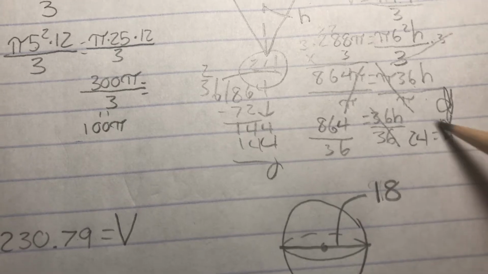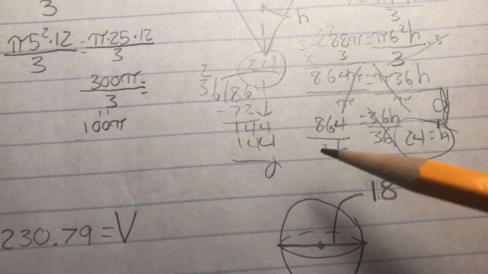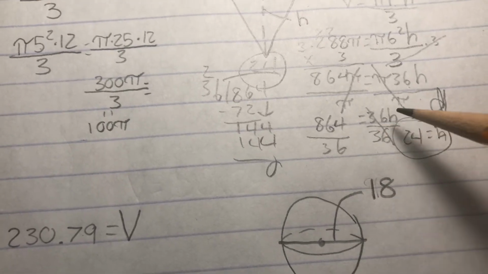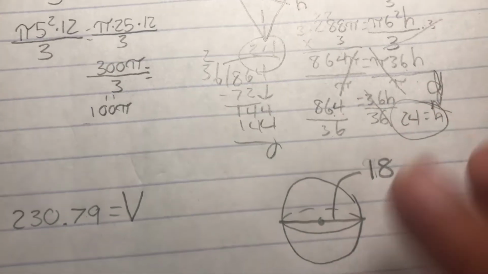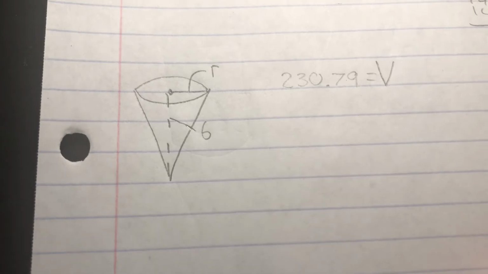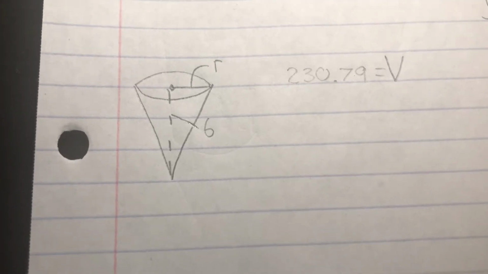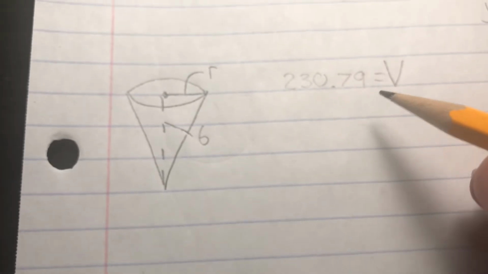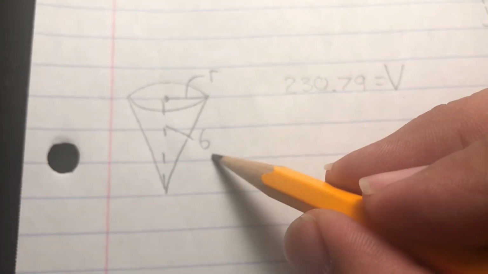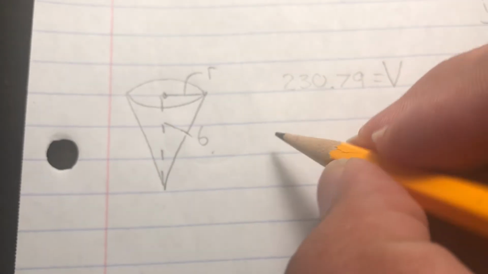Okay, so the height is 24 after the division right here. Because now you have h by itself, and whatever the answer to this is, h is 24. All right, here we go. So now we have the volume and they gave us the height, but they didn't give us a radius. Same thing.